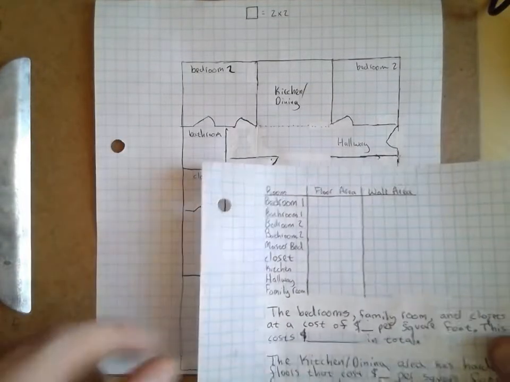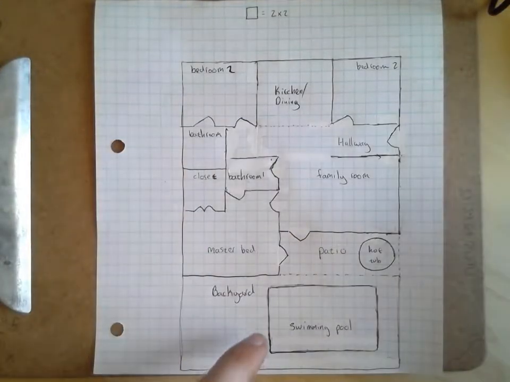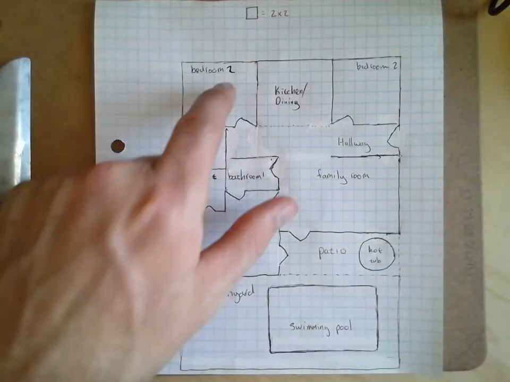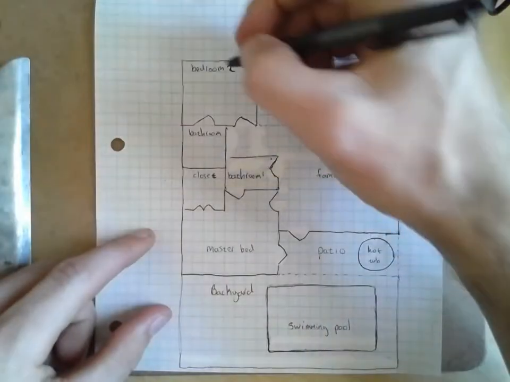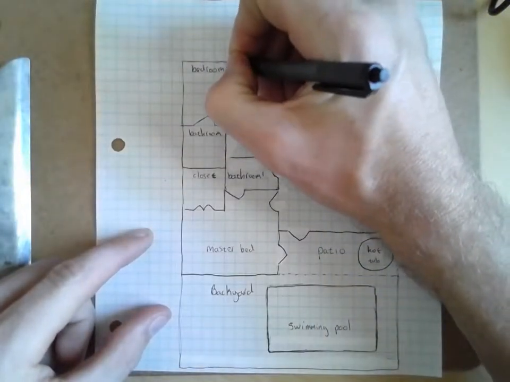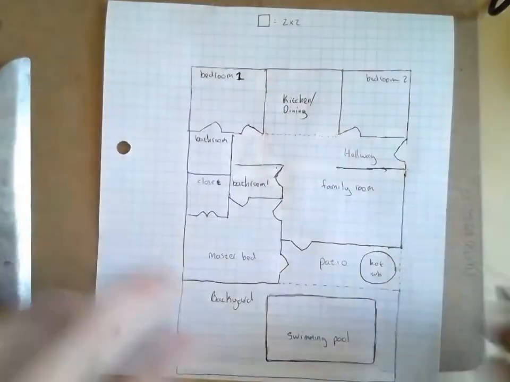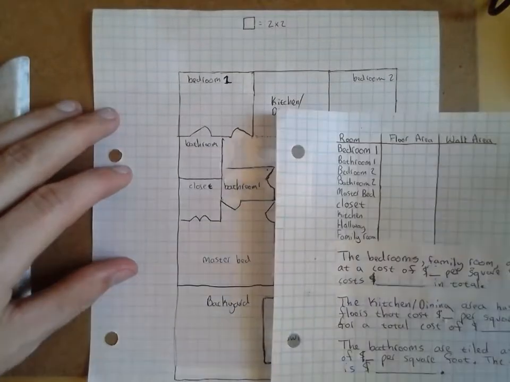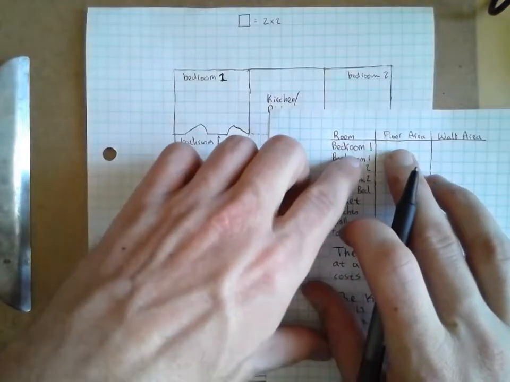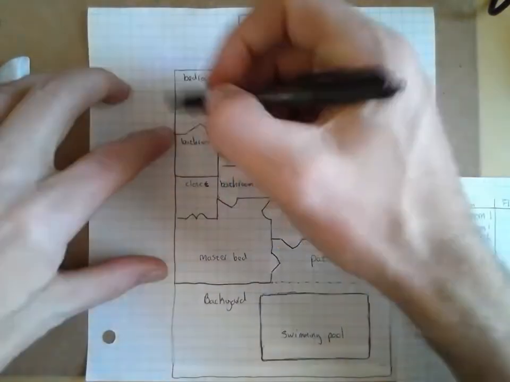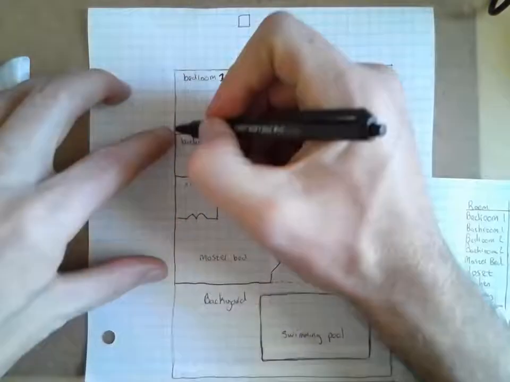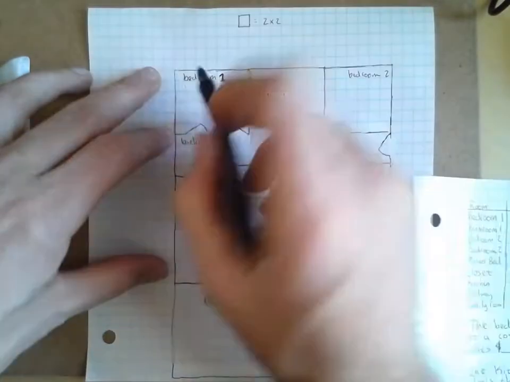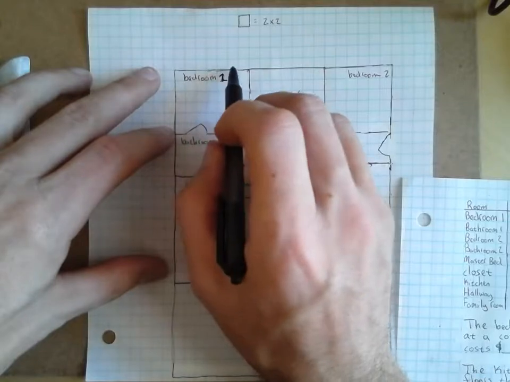I need to be able to look, okay, bedroom number 1, and whoops, well, both of these are 1, so let's make that one bedroom 1, and then bedroom 2. So let's find the areas we need for bedroom number 1, the floor area. The area of a rectangle, 2, 4, 6, 8, 10, 12. 2, 4, 6, 8, 10, 12, 14.